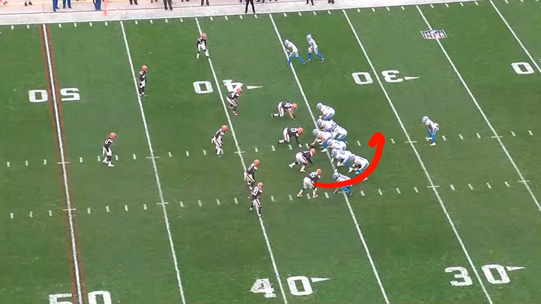He gets pressure from the backside, and look at Denzel with this off technique, showing kind of that leverage where he knows you're not going to get outside of him, baiting them to throw that deep post so he can just go over the top and get it.